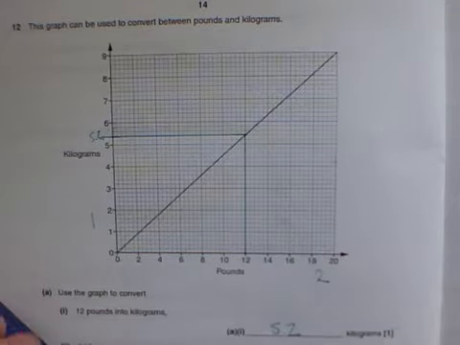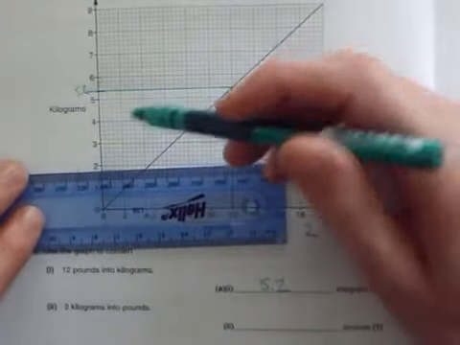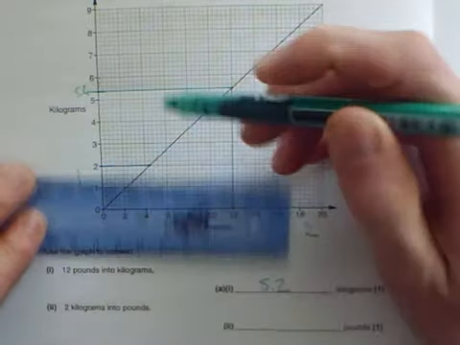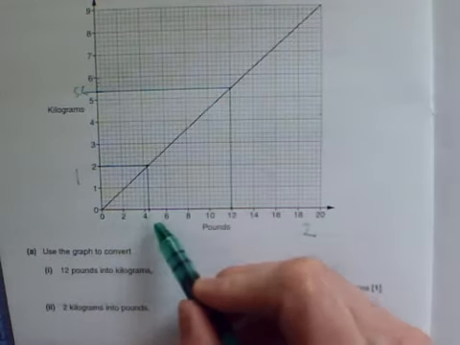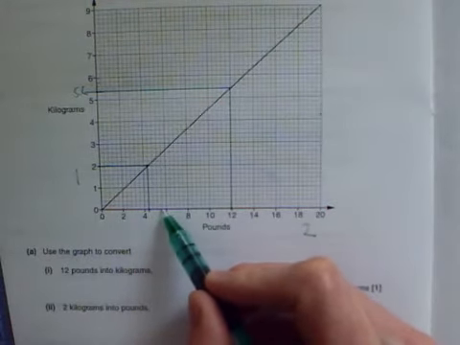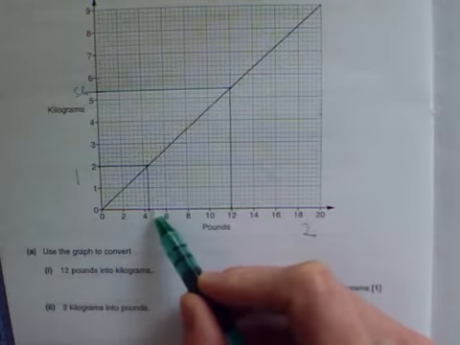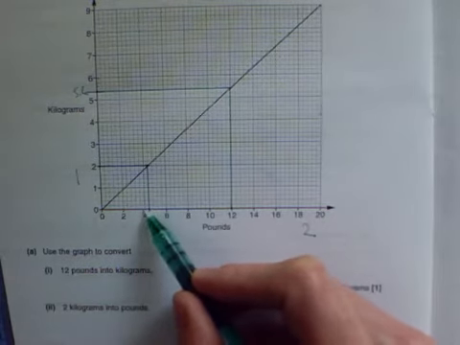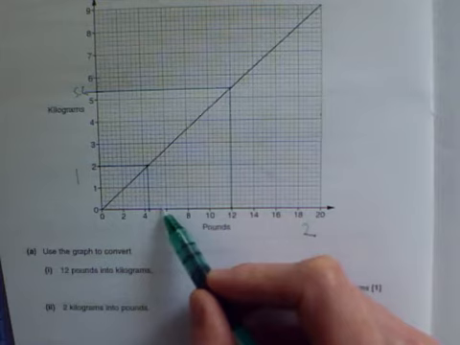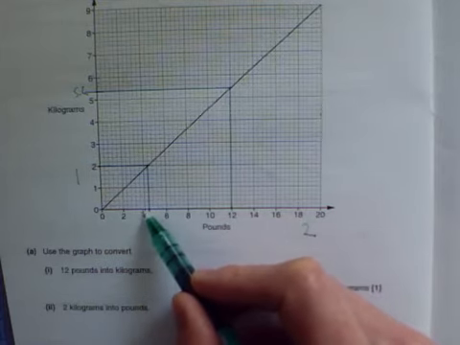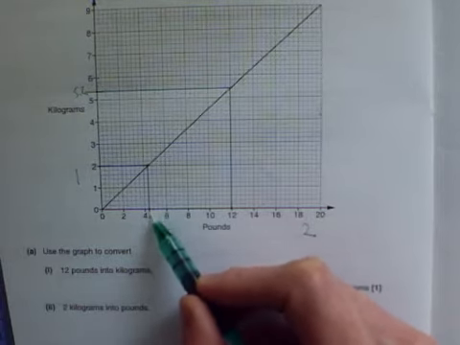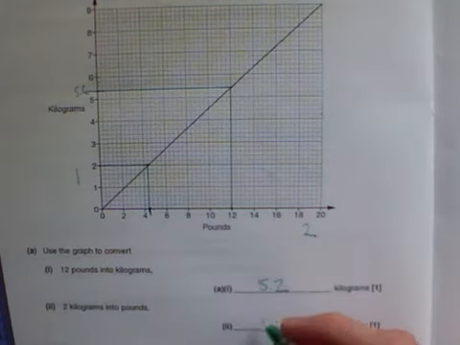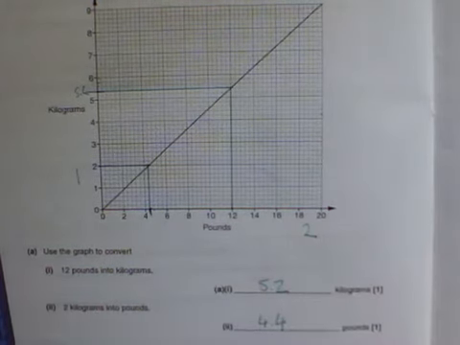Convert 2 kilograms into pounds. Next question there. Let's read across again. So these are going up in 0.4s: 4, 4.4, 4.8, 5.2, so that there is 4.4 pounds.